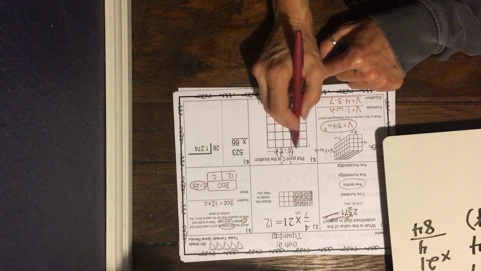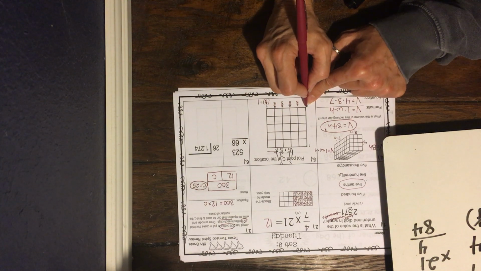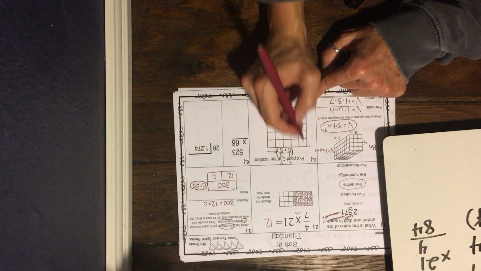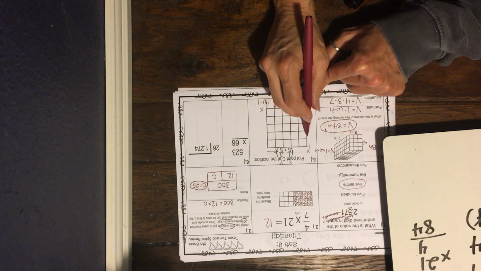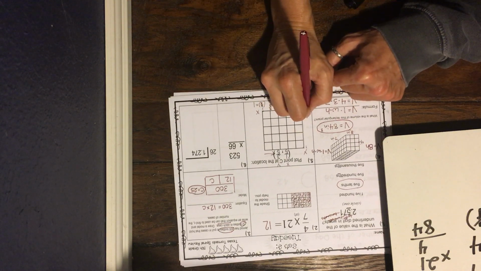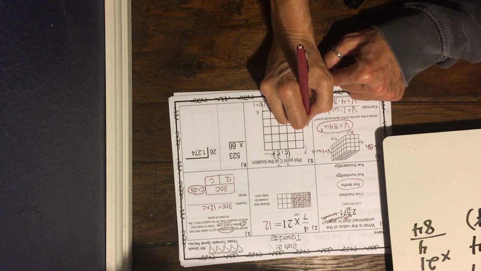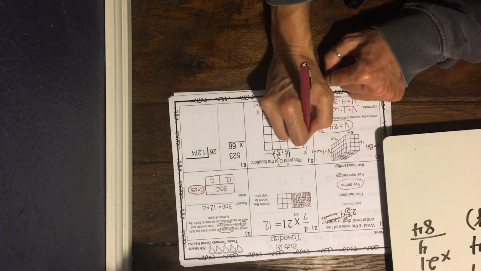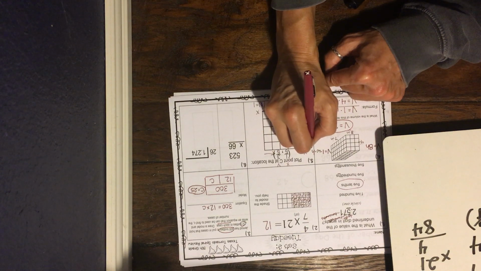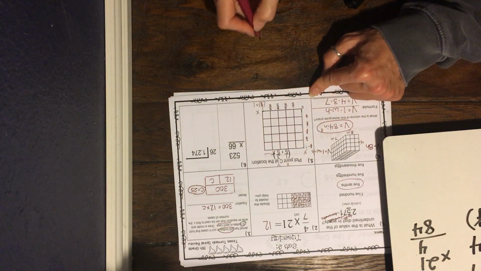So again, if we're going to plot this, we're always going to start at the origin. Let's make sure our Y is also cut into fifths. 1, 2, 3, 4, 5. It is. So let's go ahead and label these too. We have 1/5, 2/5, 3/5, 4/5, and this would be our 5/5 again.